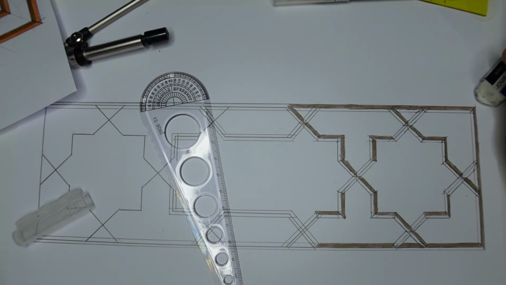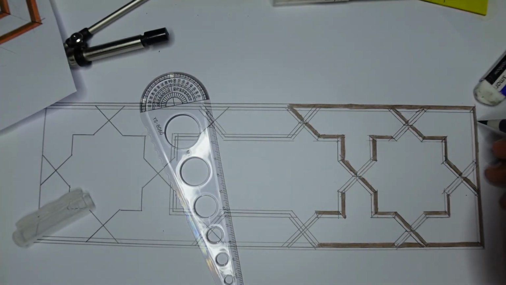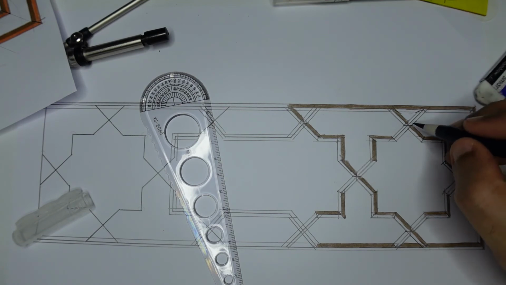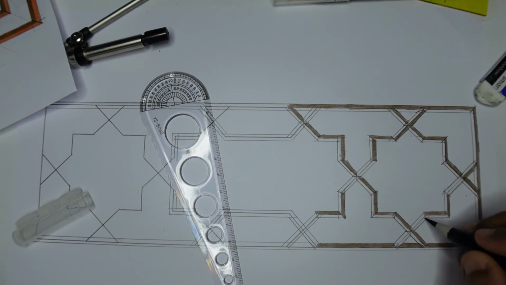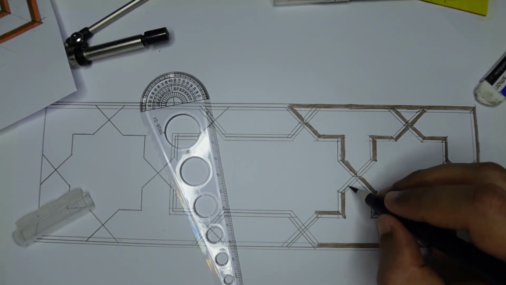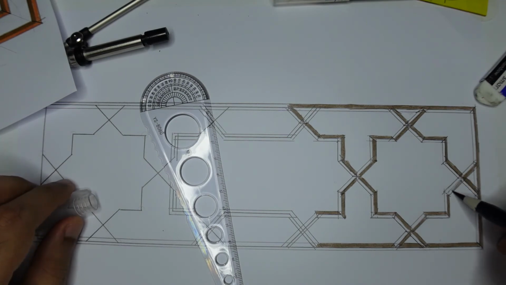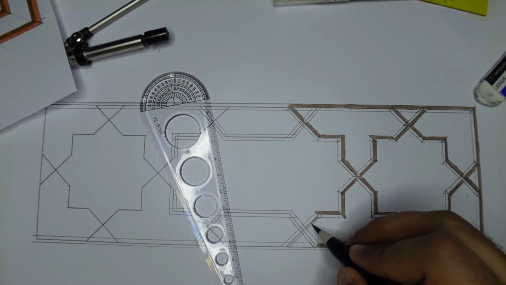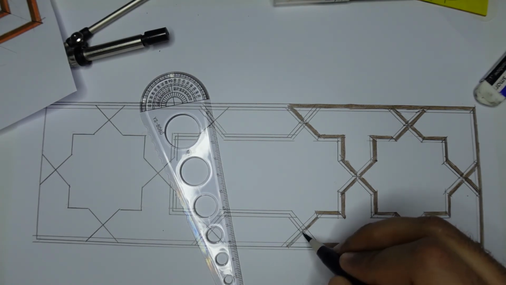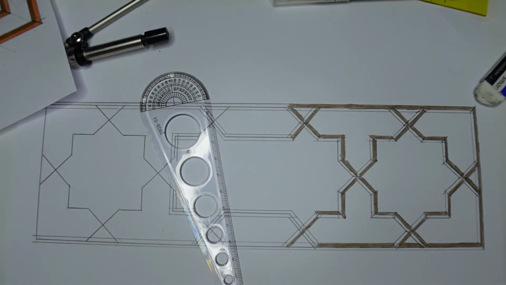So if the light source is this, all the right side, which is following also the right side straight line, will be light. Okay, let me complete this also.